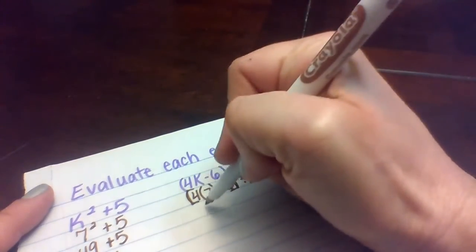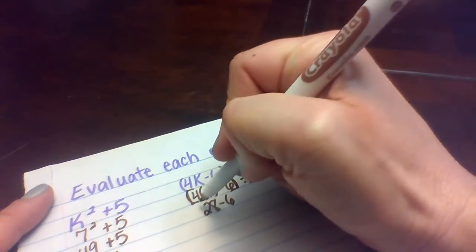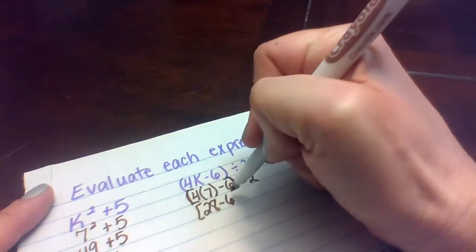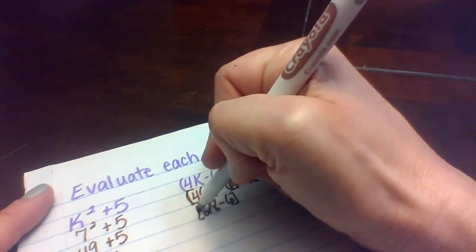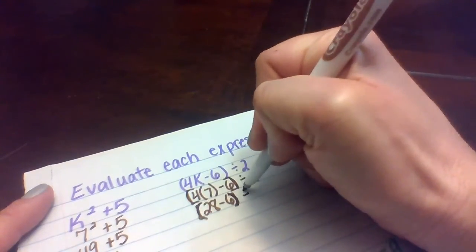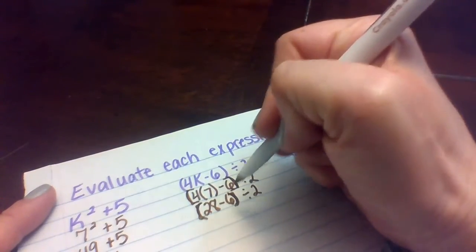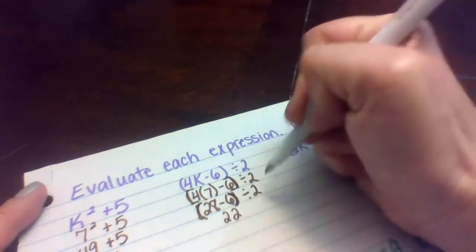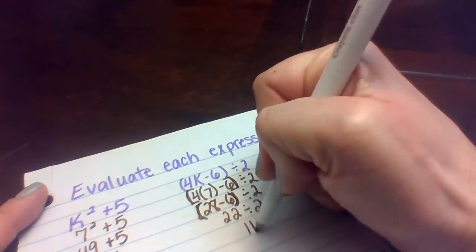So 4 times 7 is 28 minus 6. And then I'm still going to keep that in my brackets, or since I don't have any parentheses left now, you can go ahead and make those parentheses. And I still have divided by 2 over here. So 28 minus 6 is 22 divided by 2, and that's going to leave me with 11.